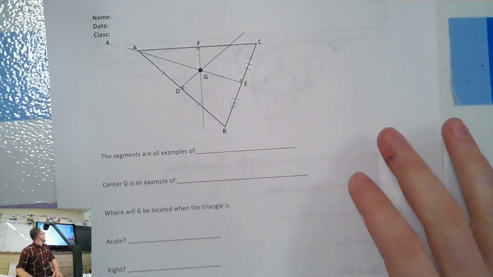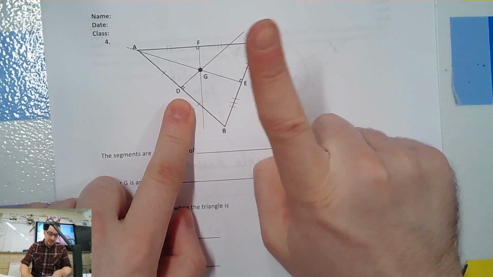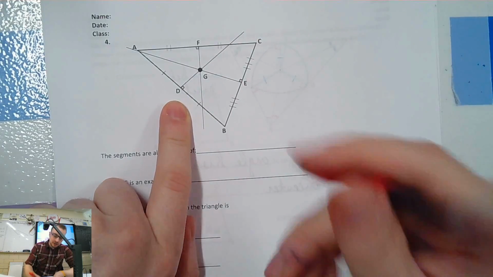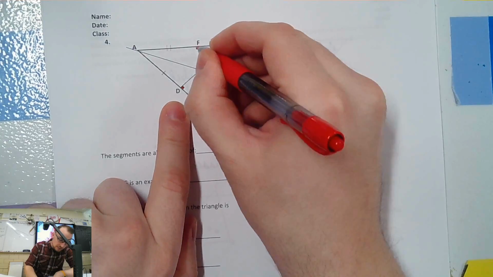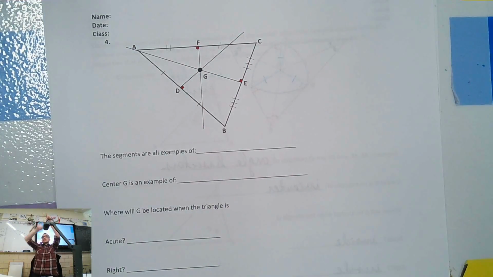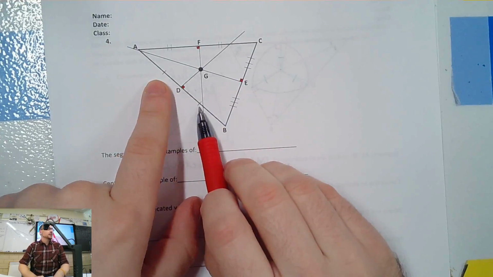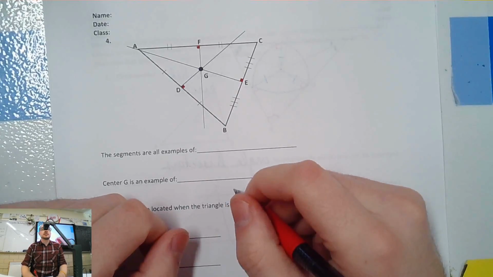Number 4. Now, we see lines here that have a couple of properties. Look at line DG. First of all, it's perpendicular, right? So the question is, is it a perpendicular bisector or an orthogonal? Well, an orthogonal goes from vertex to 90, right? This one doesn't. But notice it's also a bisector, right? It cuts the other side in half. It's from the midpoint. So we call this a perpendicular bisector, right?